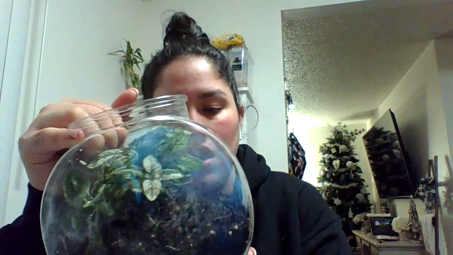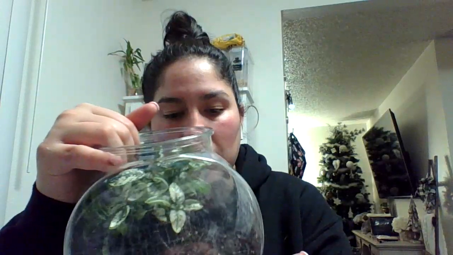And that's why the pebbles are put at the bottom, so when you water it, it's able to filter through into the pebbles, and their roots can actually grow downward into them and leave space in there. So that's my terrarium.